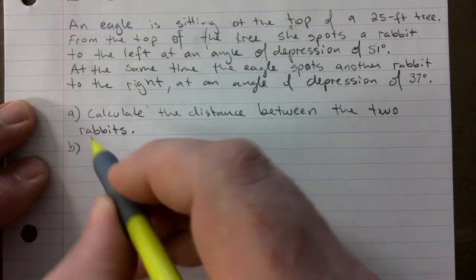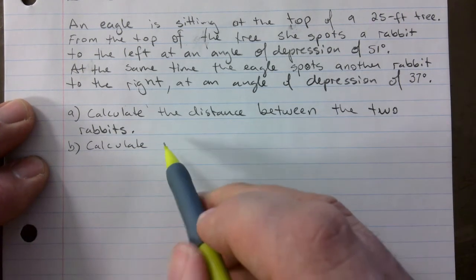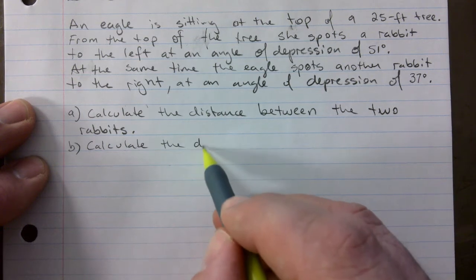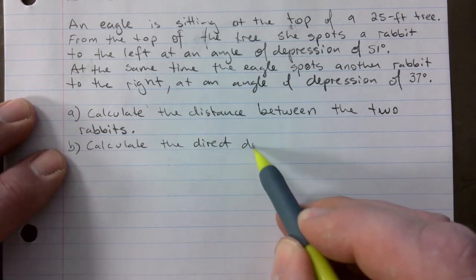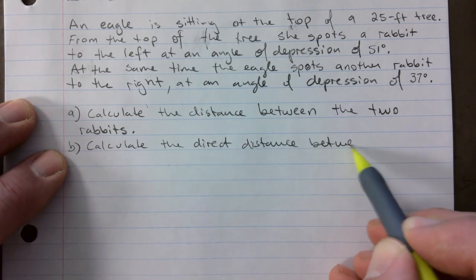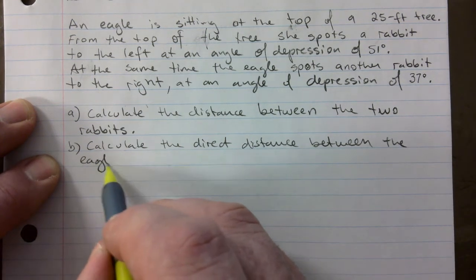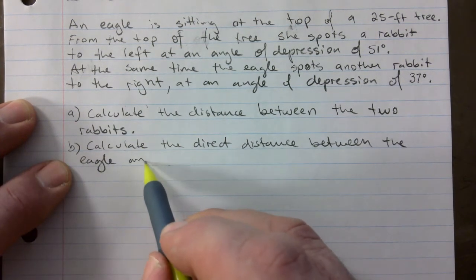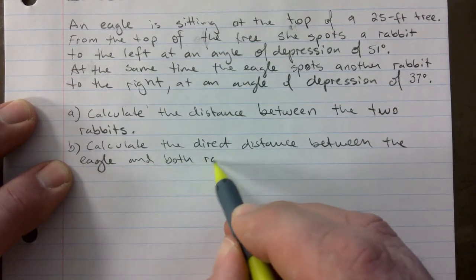B, calculate the direct distance between the eagle and both rabbits.